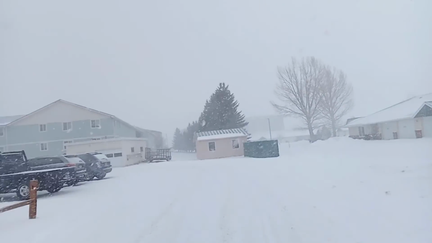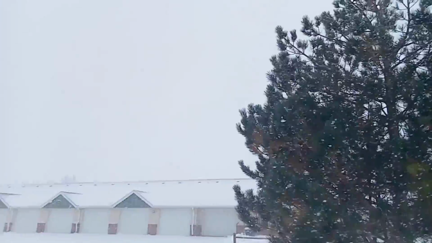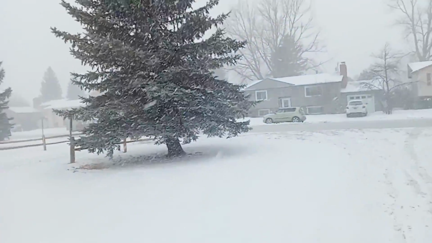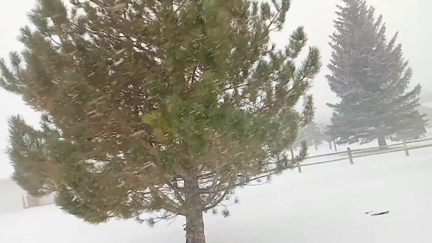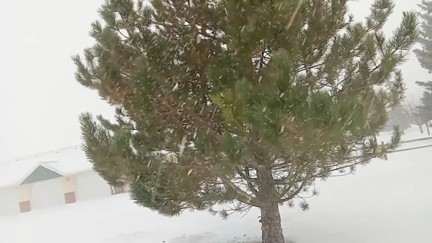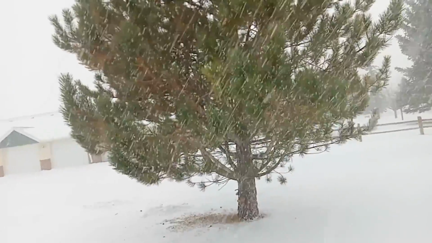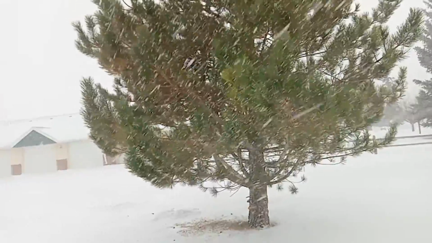You are seeing the moderate snow falling right now. Okay, let's see how a tree is behaving in the moderate snow. There is a slight wind. It is holding its own breath. It is going on activating its enzymatic reactions and everything.